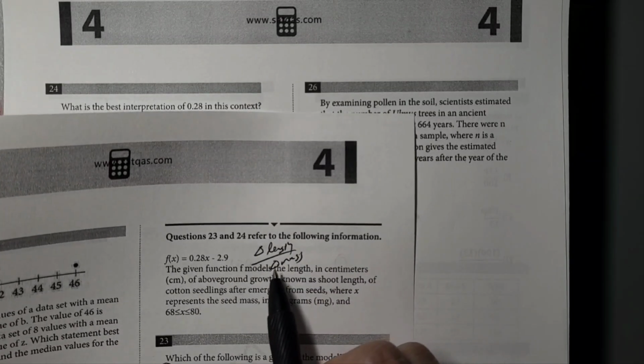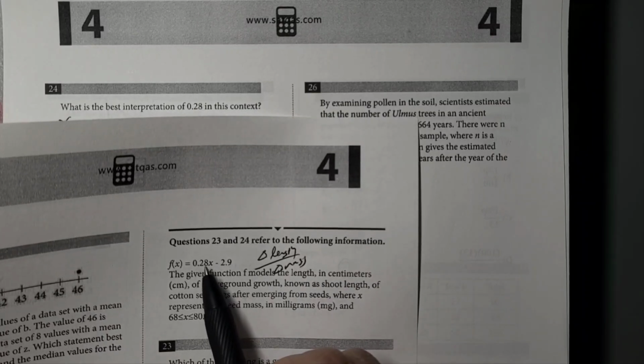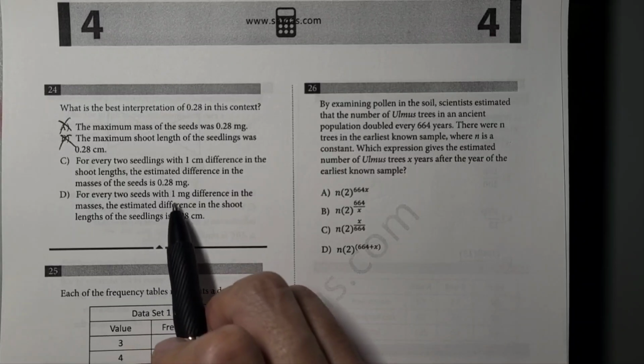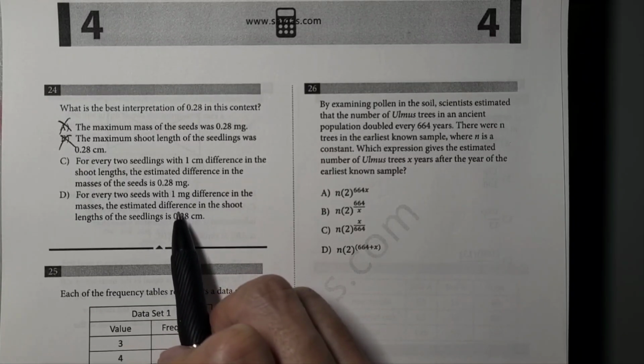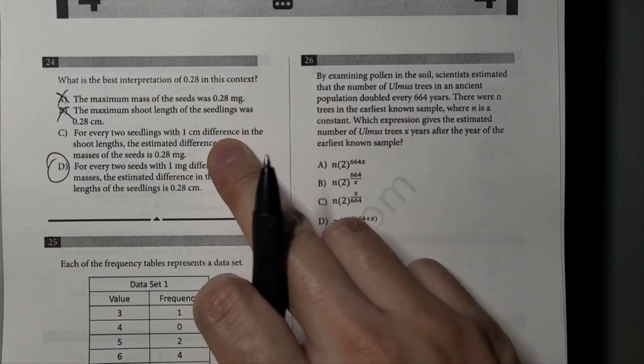So if you take a step in the x, or the mass, you should have 0.28 change in the length. So that's matching this one, D. This one just flipped it around.